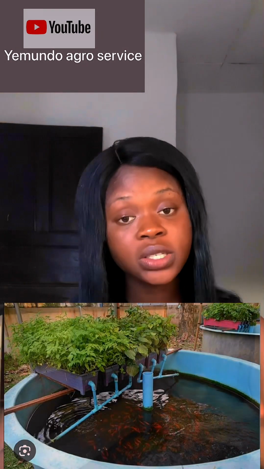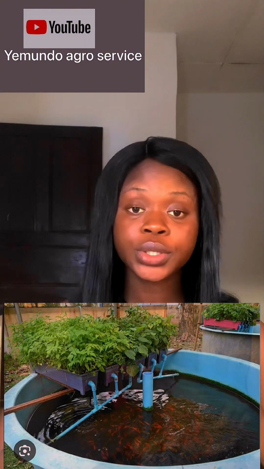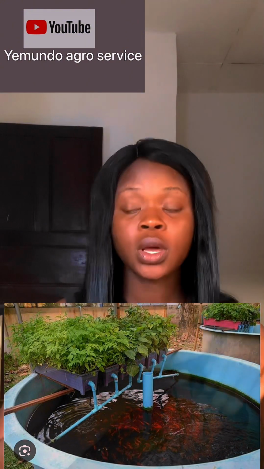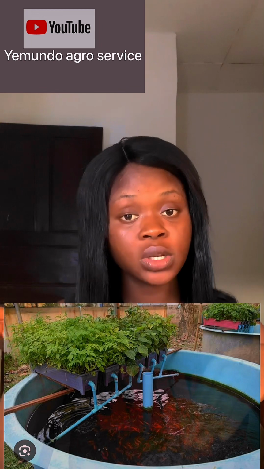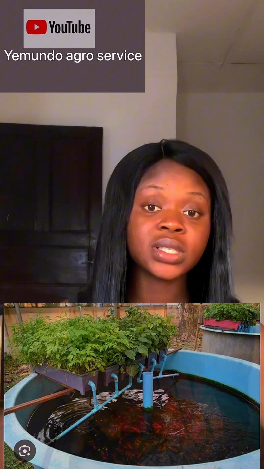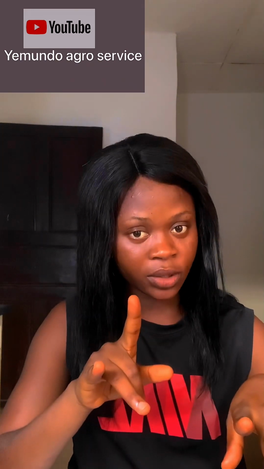While the integrated system is whereby you combine fish farming alongside vegetable crops, and that's where we have hydroponics and aquaponics. Aquaponics is whereby you use the water from the fish farm to water your vegetables. And there's one I forgot to mention, the raceway system.